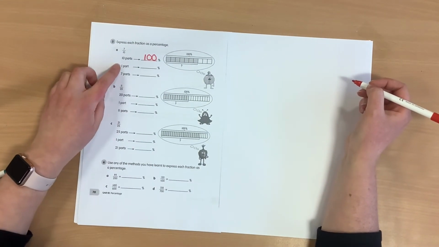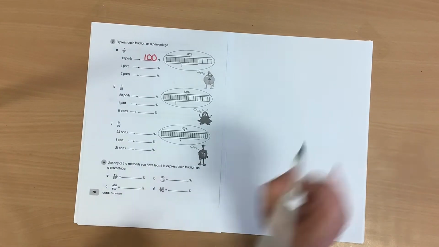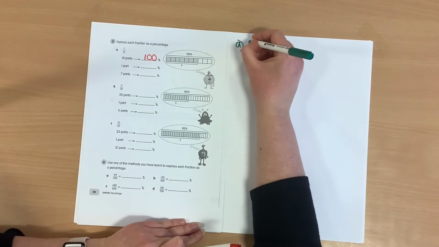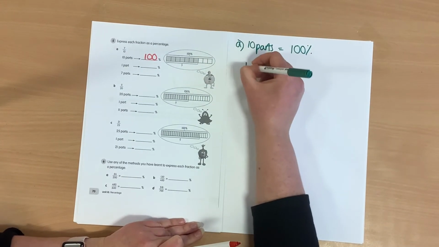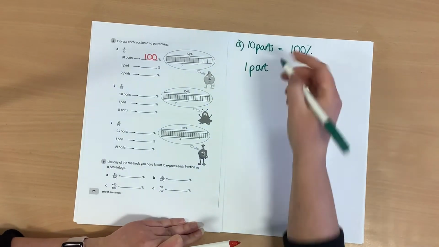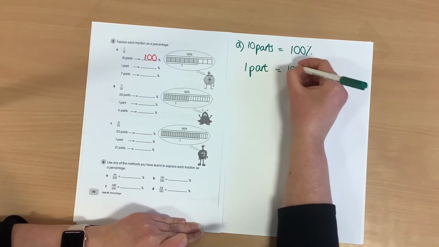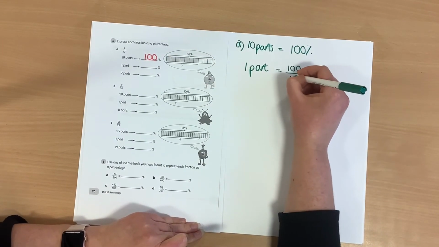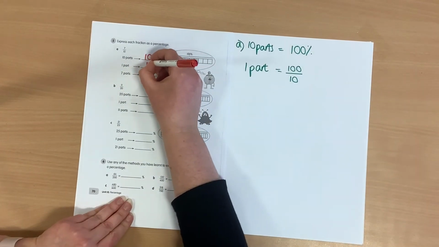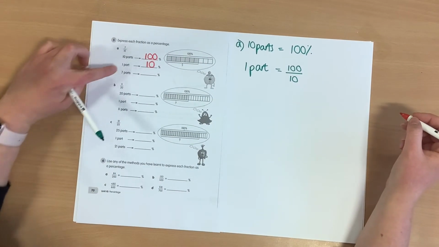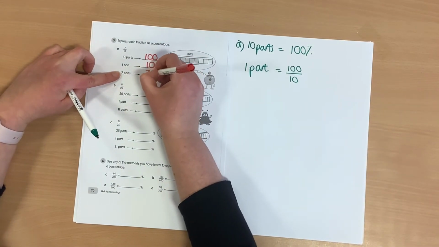So to work out what 1 part is, if I pop that over here so I've got a bit more space, if I've got 10 parts equals 100%, I want 1 part. So what I would do there is my 100 divided by my 10 parts. And 100 divided by 10 is 10. And if I know that 1 part is 10, 7 parts, I just times by 7. So 10 times 7 is 70.